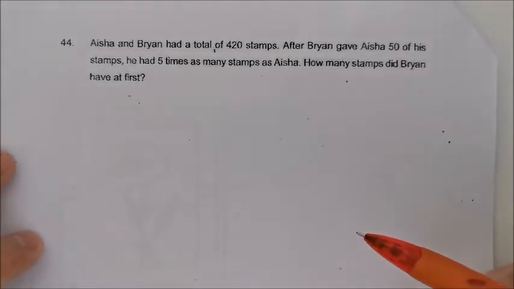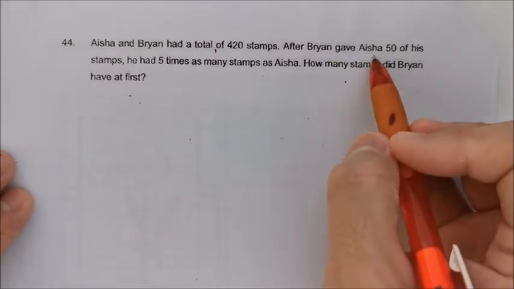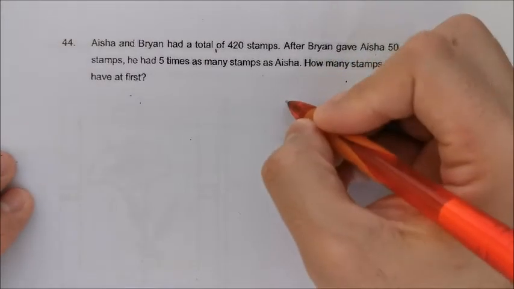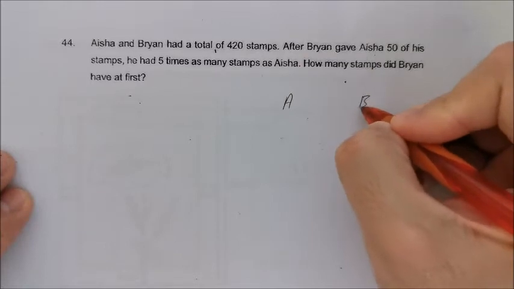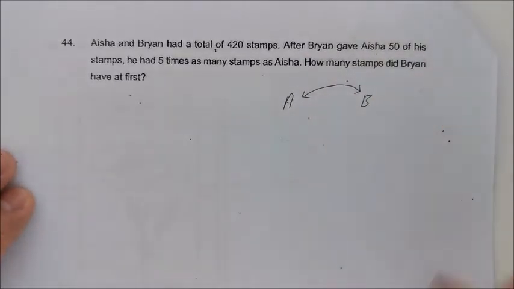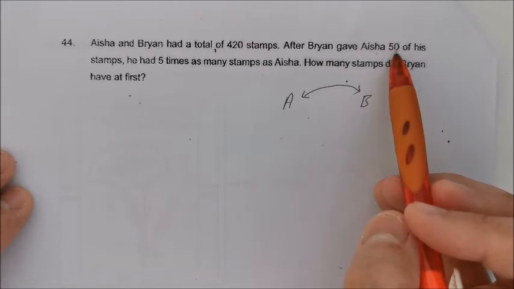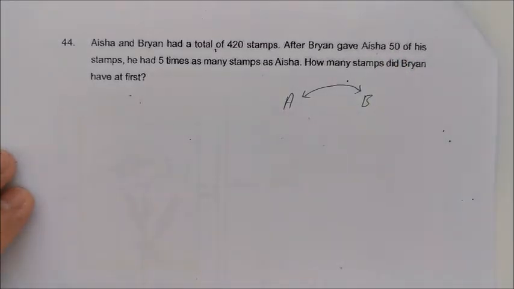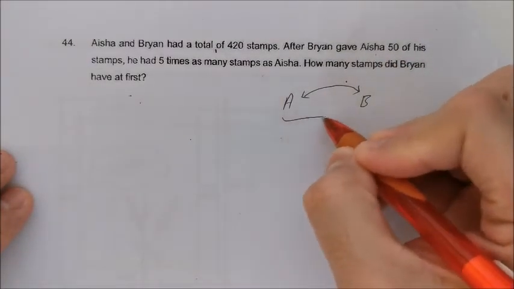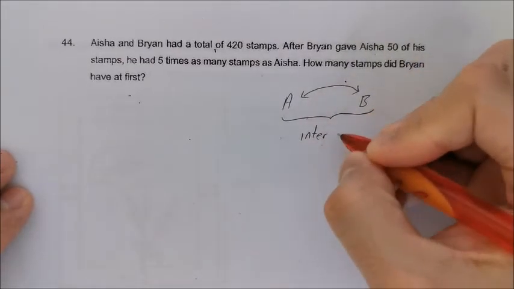Okay, so guys, for this case, can you see that Brian gave to Aisha? Whenever I have two people and they give to each other, no matter how many they give and no matter how many times they give, in this case it's only Brian gave Aisha 50. They give only one time and give 50. So no matter how many times they give to each other, we call this the internal transfer.